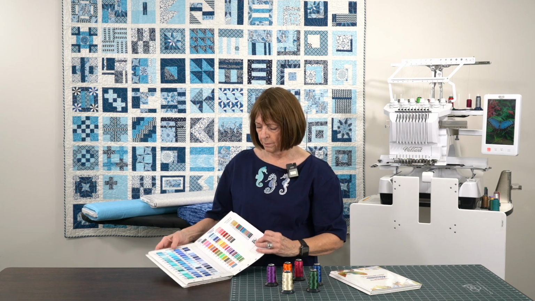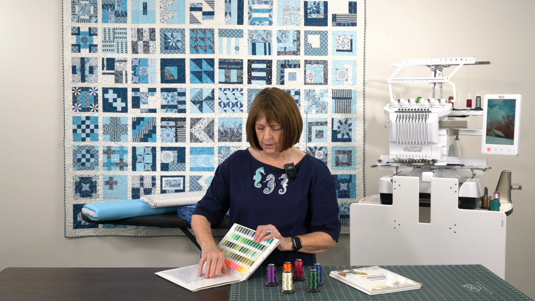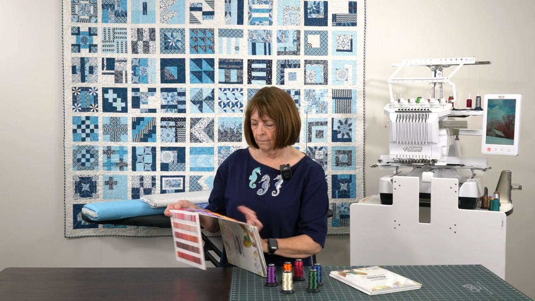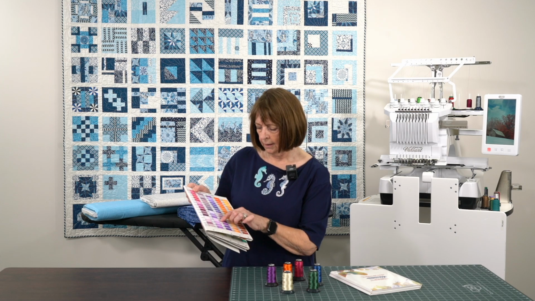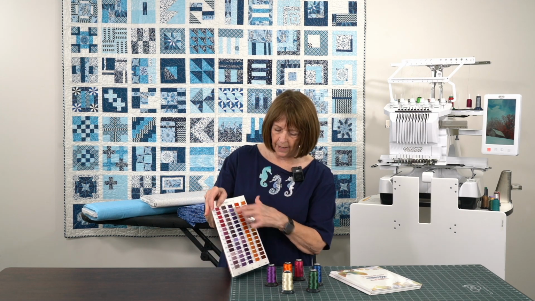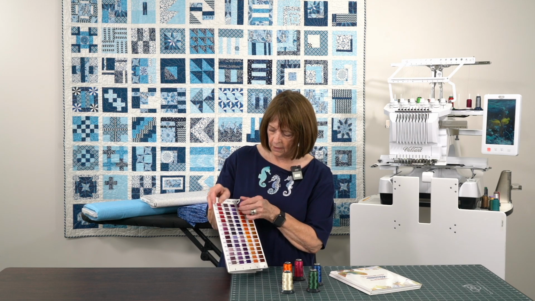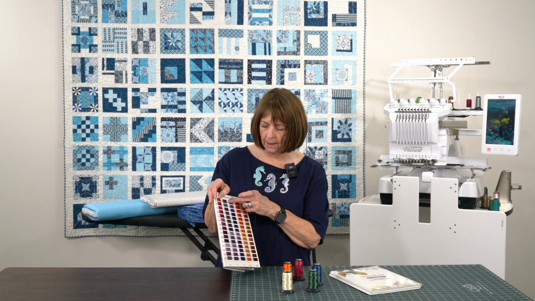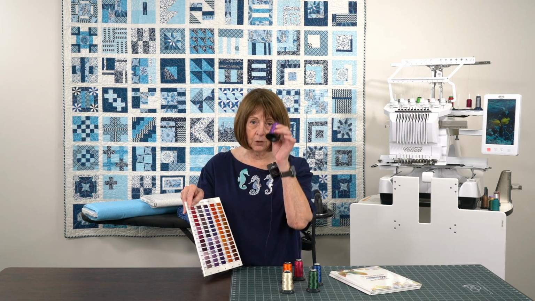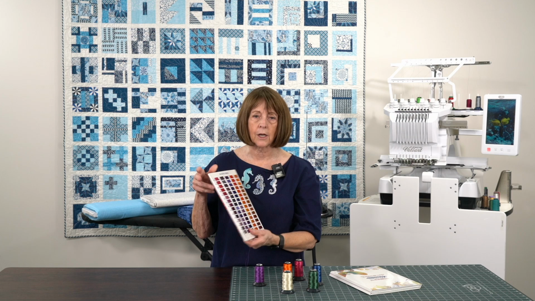So I flip open the book and you see the numbers here at the bottom. And I go over to number 8 and I go right down the chart and I find 676. Well, you can see it right here, it happens to be right at the top. And that means that I circle that because then I know I have this color in my stash.